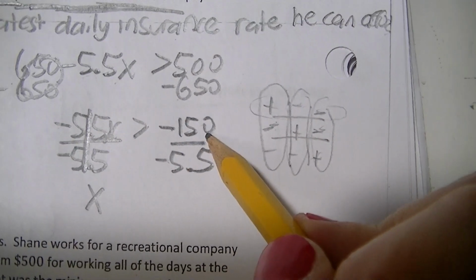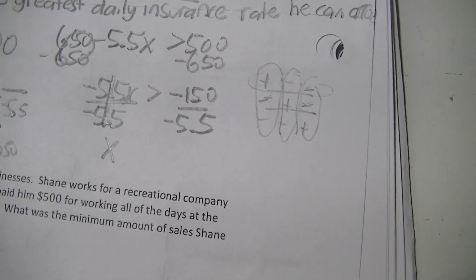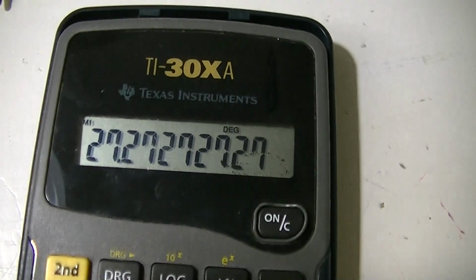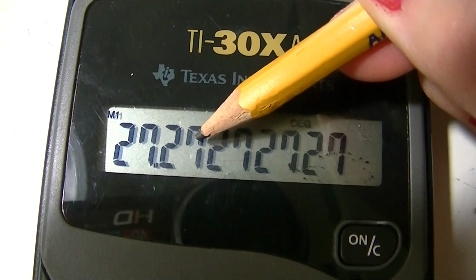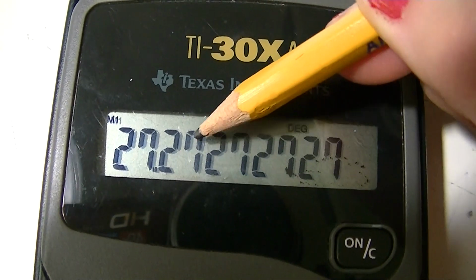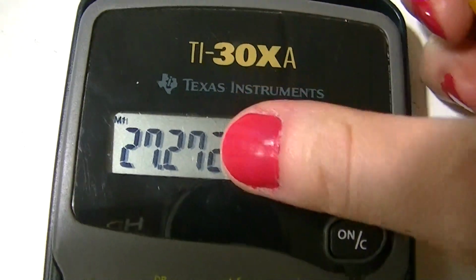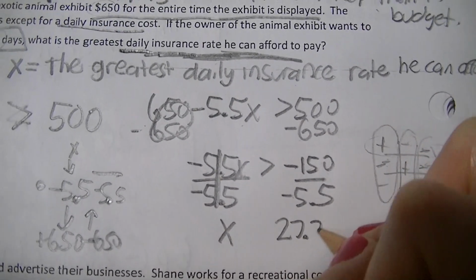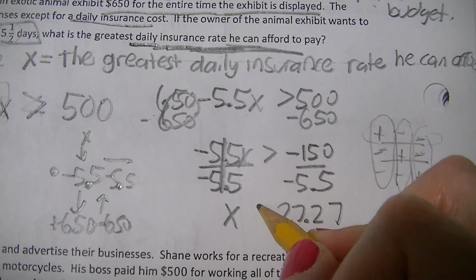So negative 150 divided by negative 5 5/10 is going to be a positive answer. And that would be 150 divided by 5.5, and that is what I got. So I'm going to round to the nearest hundredth. So tenths place, hundredths place, thousandths place, you're going to look right there. And if the number behind that 7 is 5 or above, then this 7 turns into an 8, but it's not, so we just keep it like that. 27.27. Okay, stop right there. Remember how you divided by a negative? You need to reverse the sign.